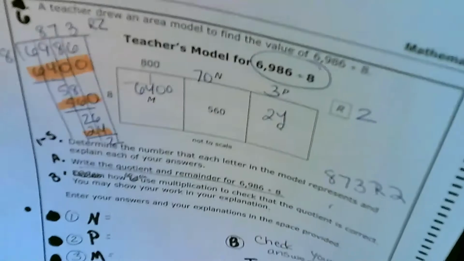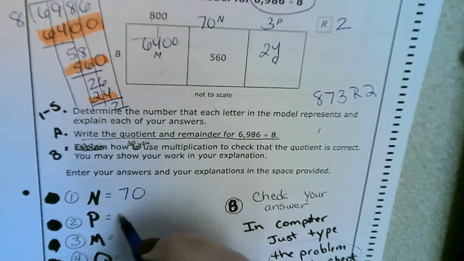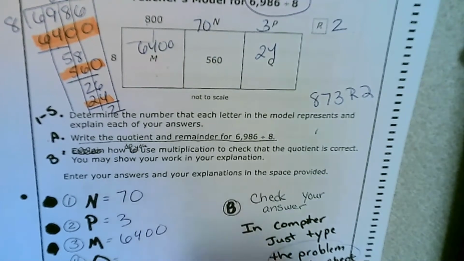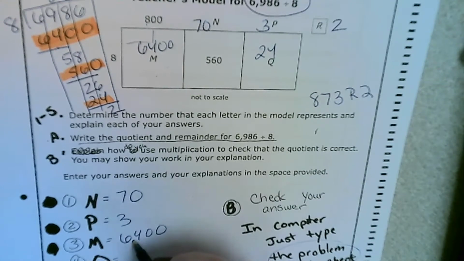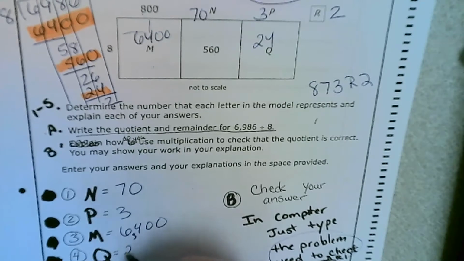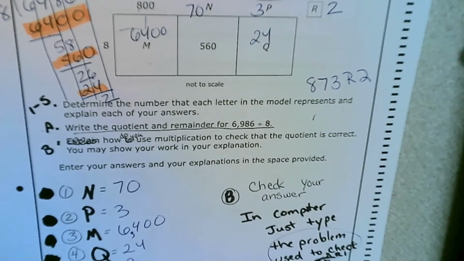So filling in your letters, N would have been 70, P would have been 3, M would be 6,400, comma, that's a comma. Q would have been 24, and R would have been 2. Okay.